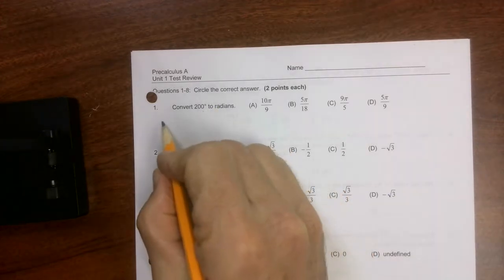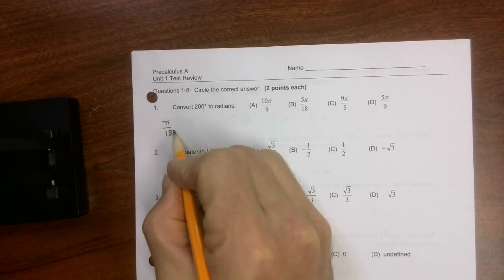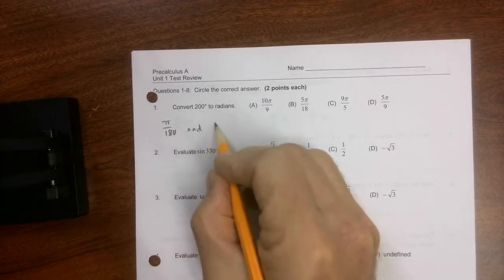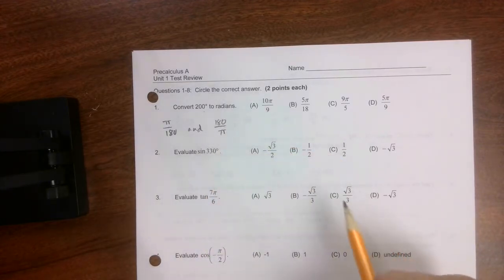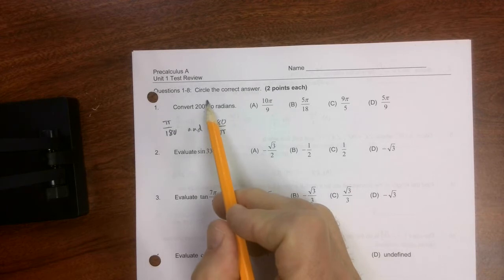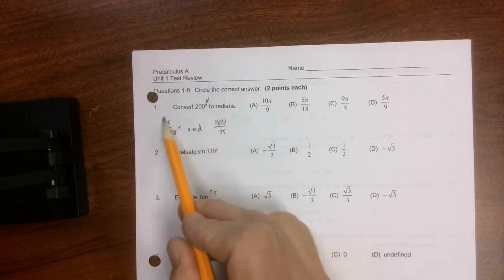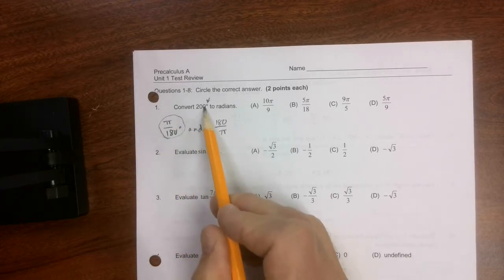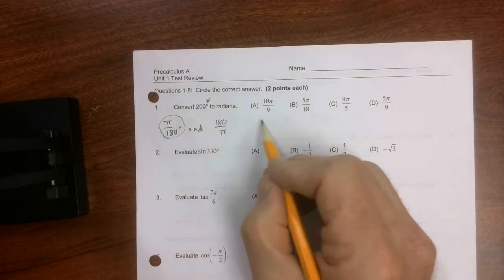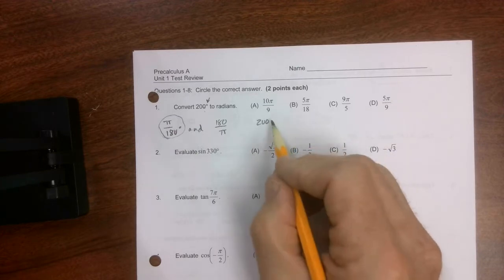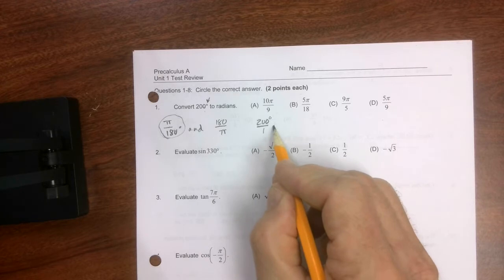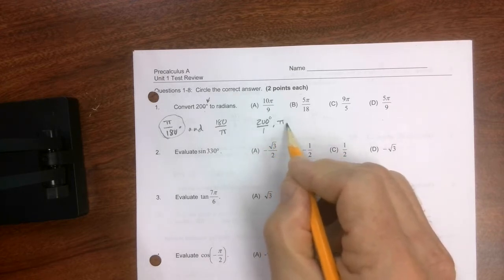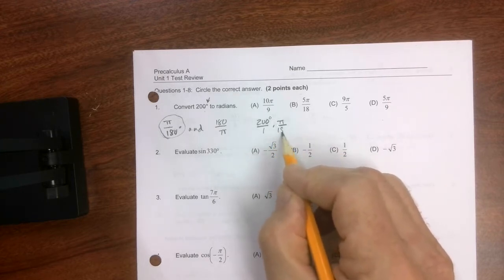So we know we have two formulas, pi over 180 and 180 over pi. Now the rule that I taught was if you're trying to get rid of degrees, then that's what you need to have in the denominator. So we're going to multiply this guy times that guy. So 200 degrees, I'll just put that over 1, times pi radians over 180 degrees.